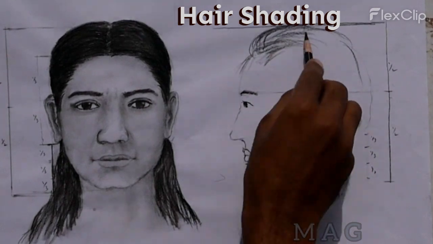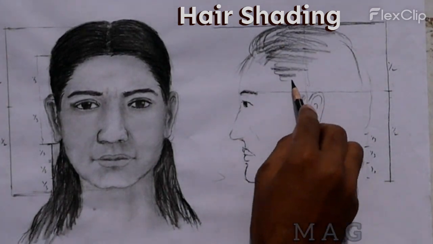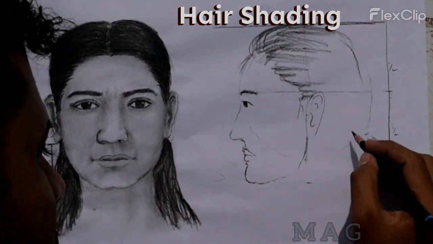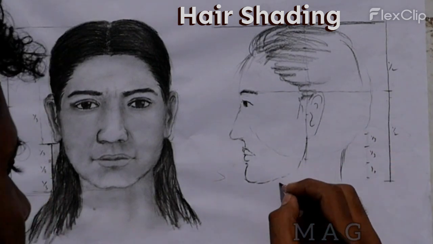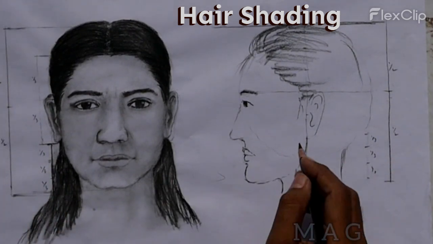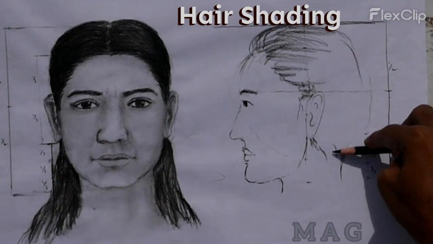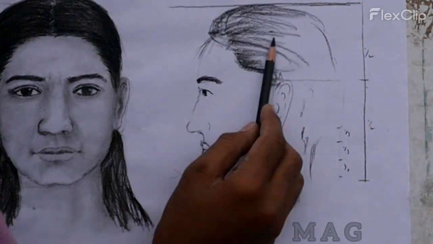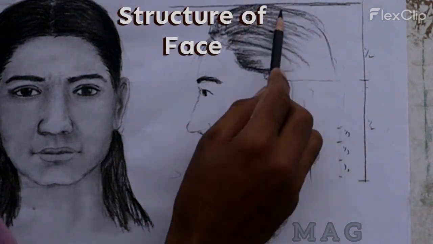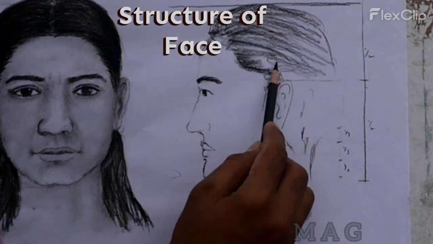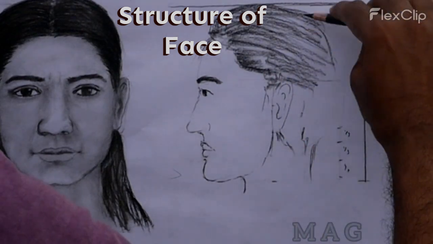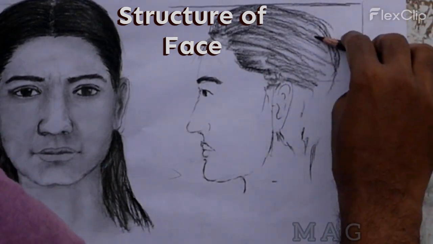From the side view, you can easily see the ear sits just behind the face on the back of the original circle. This position is often less obvious in front views, but from the side it's much clearer. So that's the basic structure of the face from both the front and the side views.